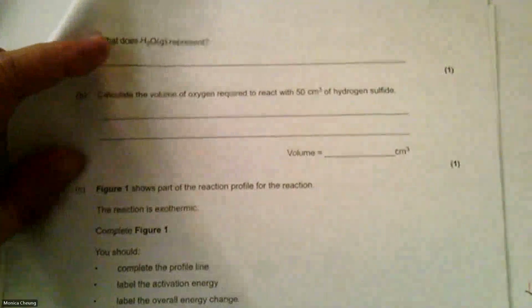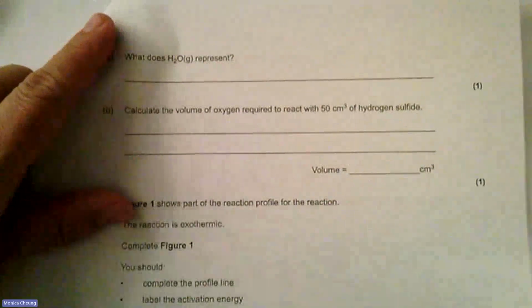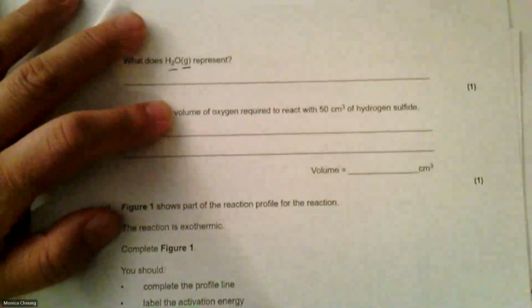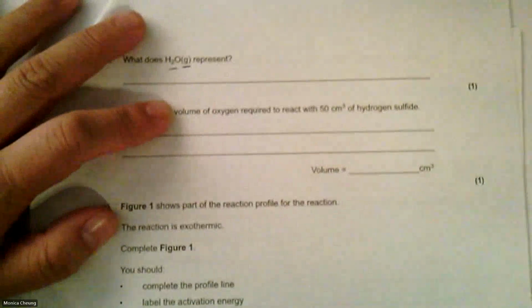So what does H2O(g) represent? We've got the G and it's water. The only thing it could represent, so it's not solid. If it was solid, it'd be ice. If it was liquid, it's just water. But in gaseous form, it has to be water vapor. Water vapor. Now we're going to skip B for now.